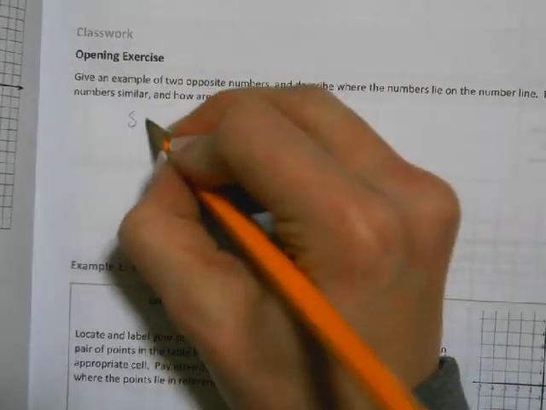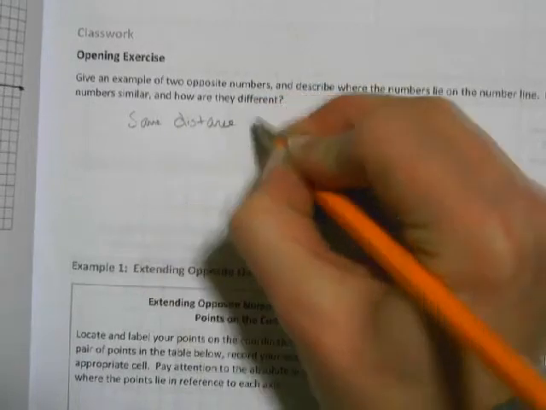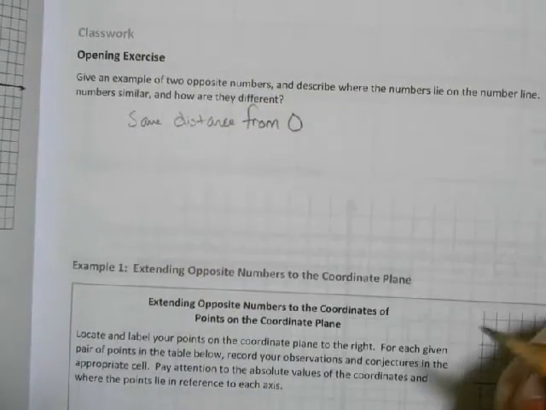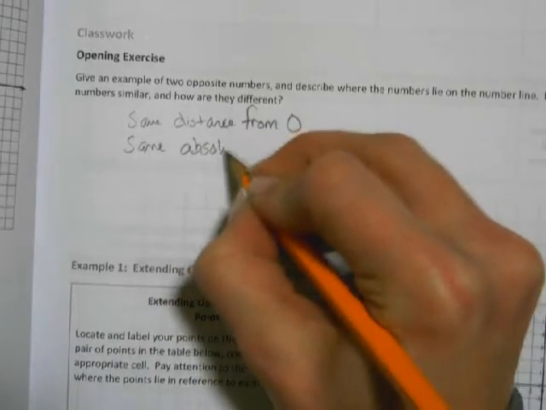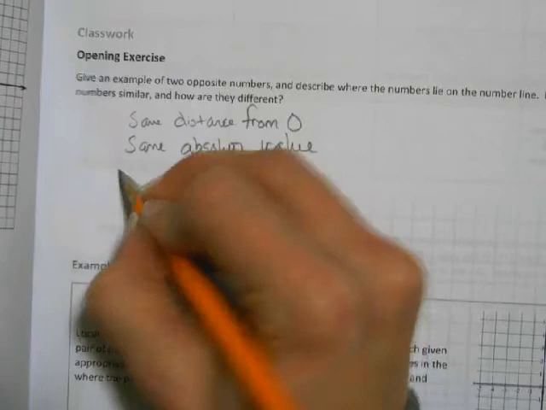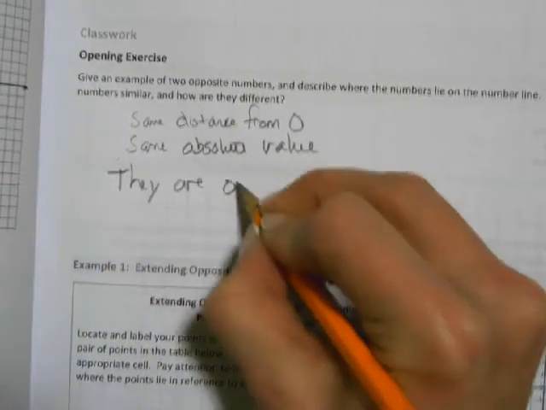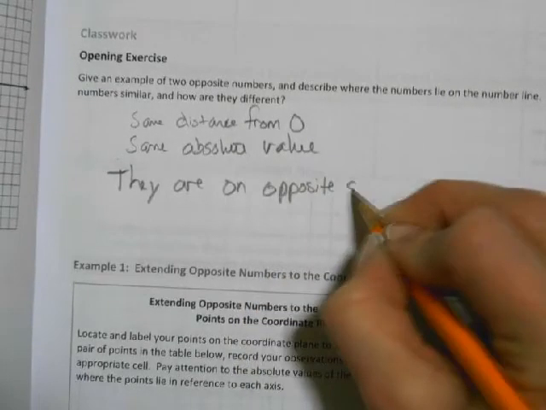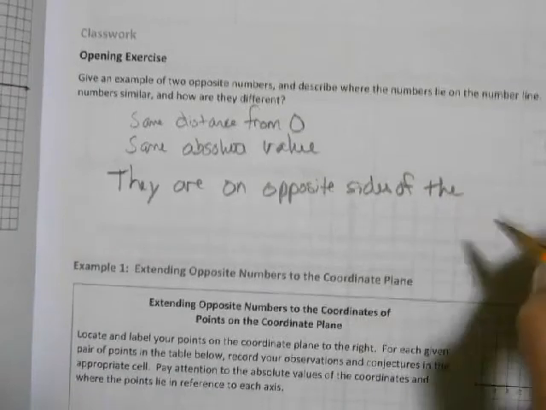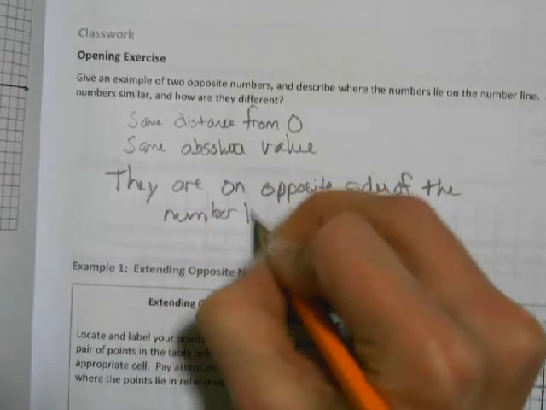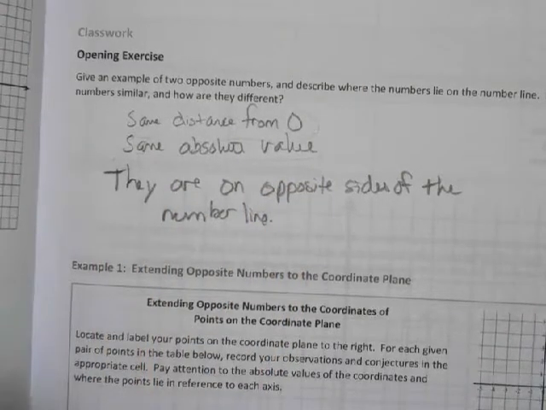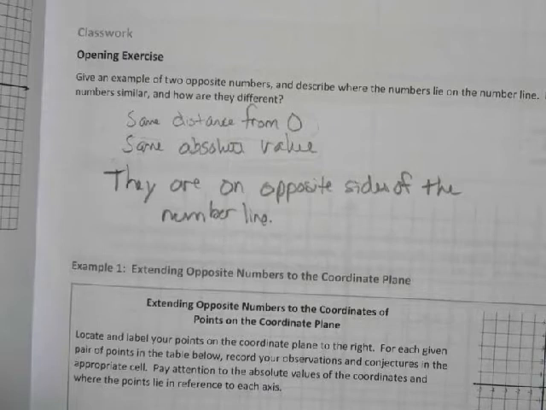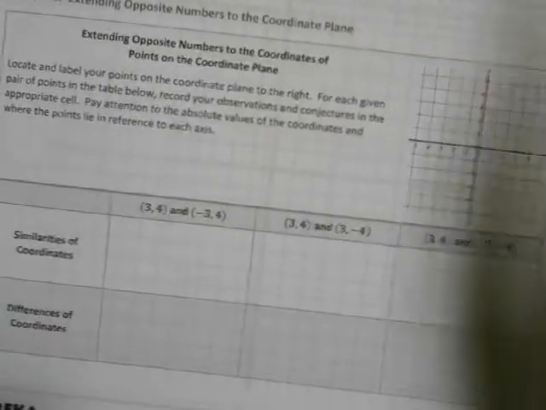Opposite numbers are the same distance from 0. They have the same absolute value. They are on opposite sides of the number line. So those are your things to remember. They're the same distance from 0, same absolute value, and they're on opposite sides of the number line. Now, on a coordinate plane, it's going to be a little bit different because you're going to be on opposite sides of the x or opposite sides of the y. So below, we have examples for you to begin working with.